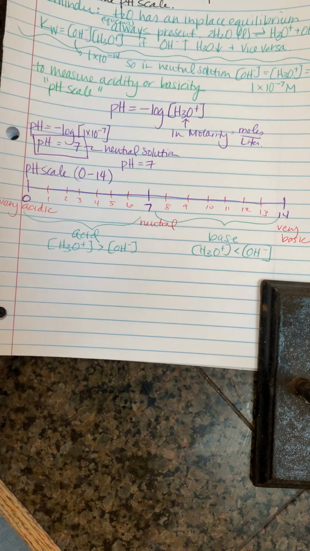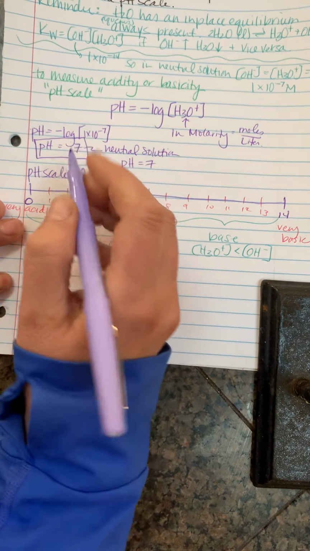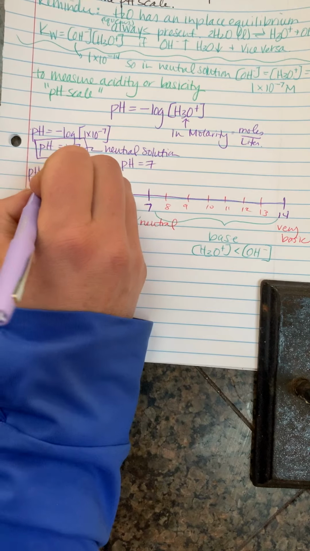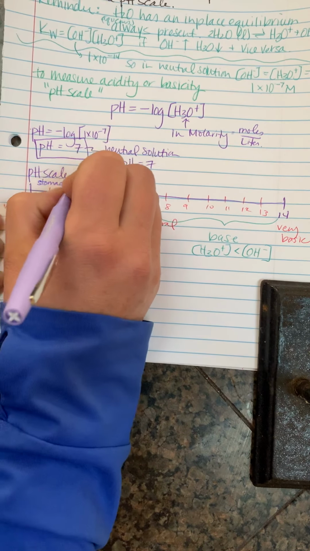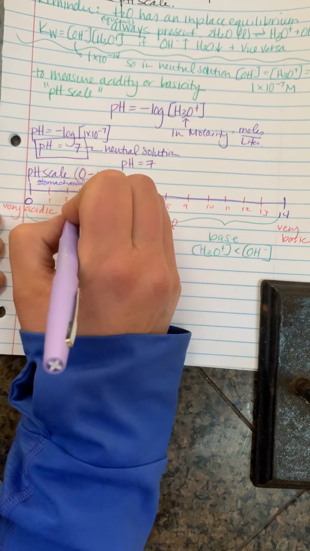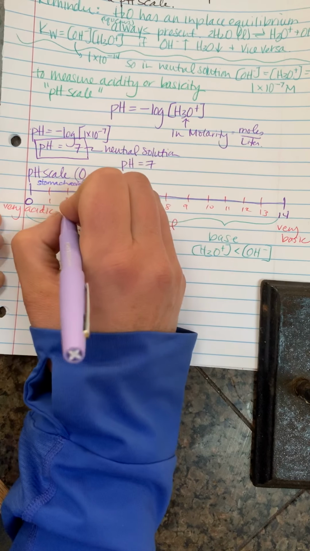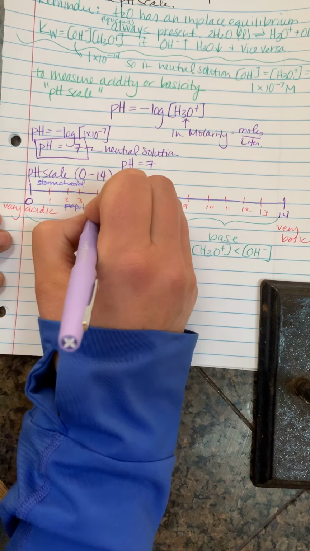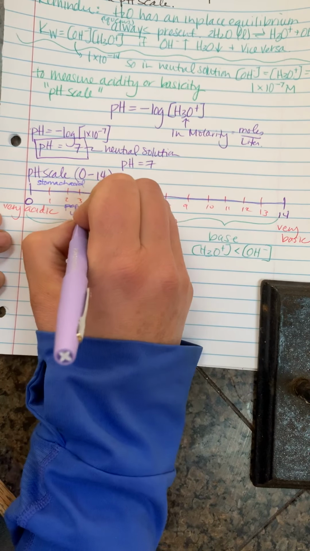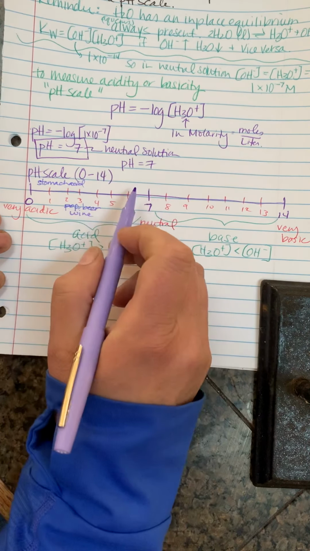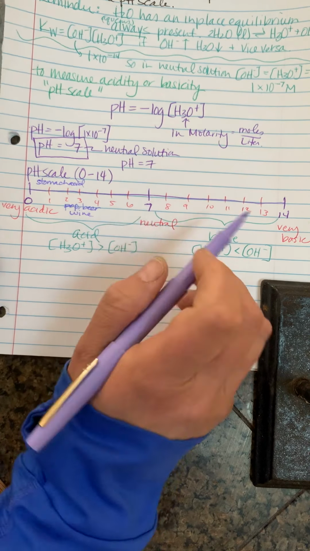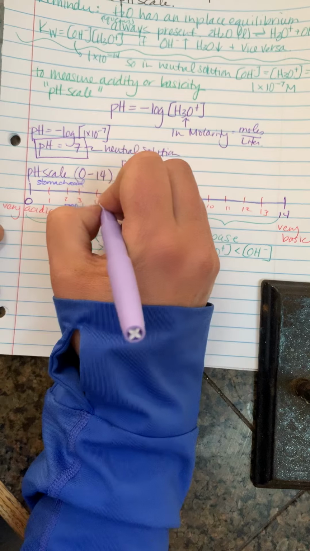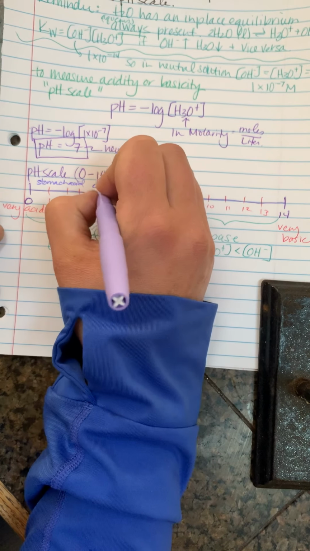So just to give you some idea, down here, something that's very acidic would be like stomach acid. Then in the 2 to 3 to 4 range, this would be like pop or beer or wine, anything that's carbonated. Then in the 5 to 6 range, or 4 to 5, this would be coffee.